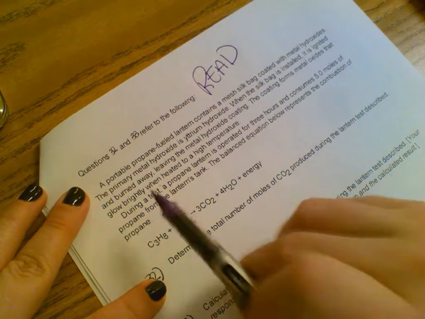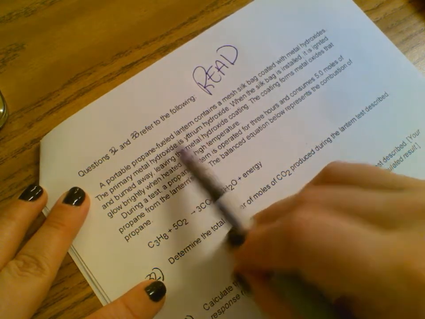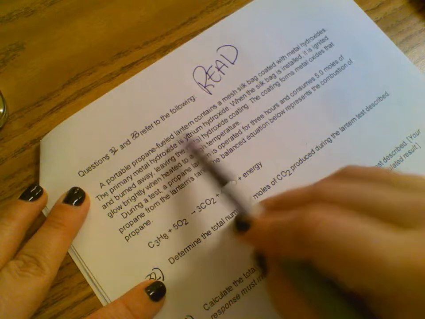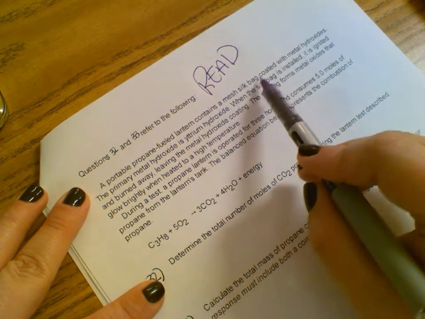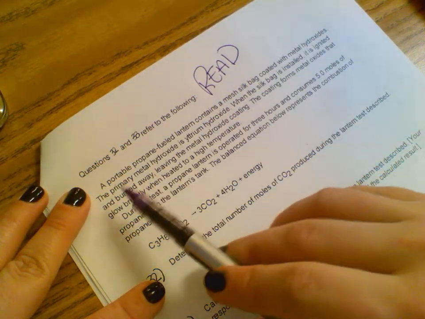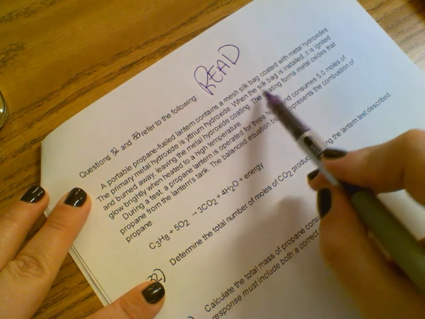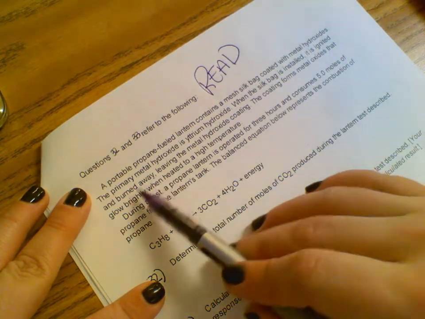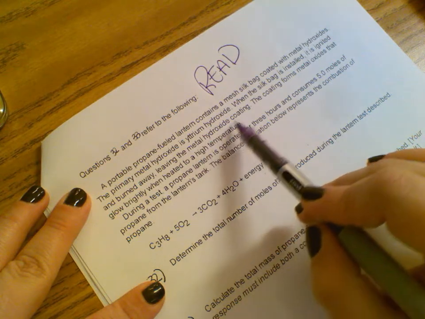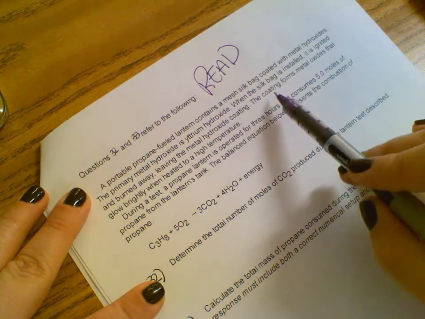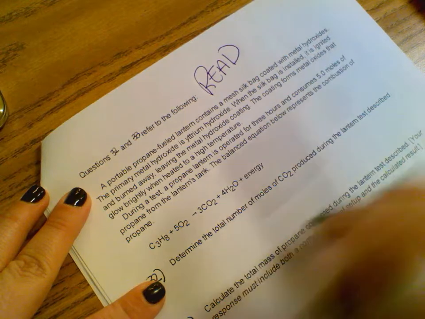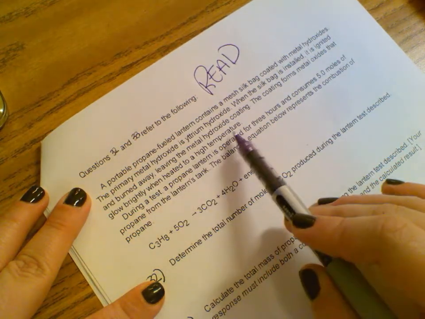So it says a portable propane tank or portable propane fueled lantern contains a mesh silk bag coated with metal hydroxides. The primary metal hydroxide is yttrium hydroxide. When the silk bag is installed, it is ignited and burned away, leaving the metal hydroxide coating. The coating forms metal oxides that glow brightly when heated to a high temperature.